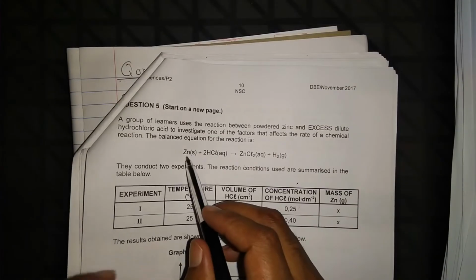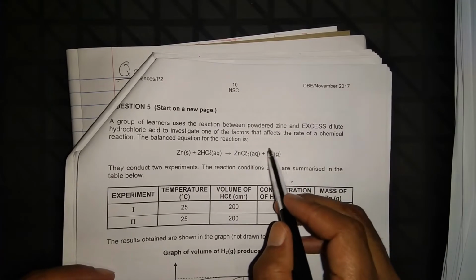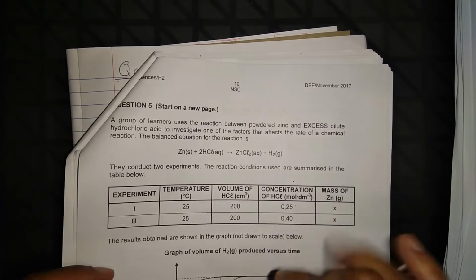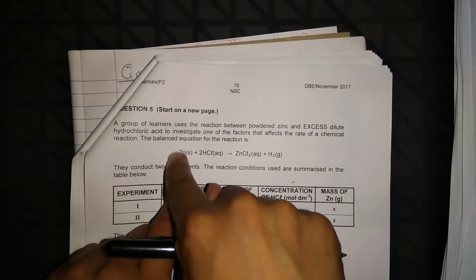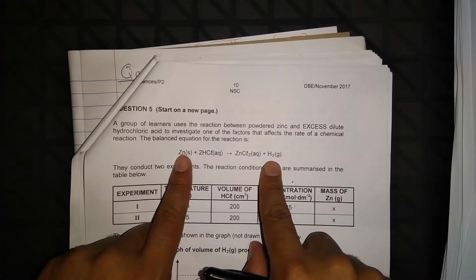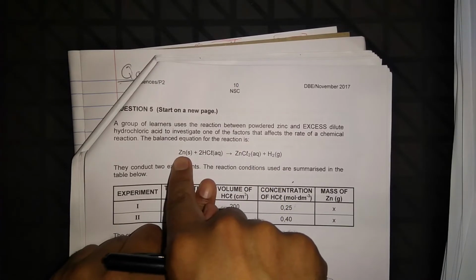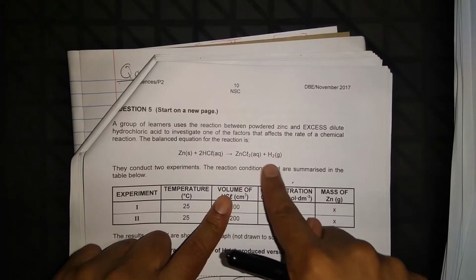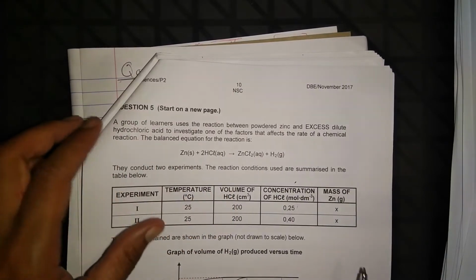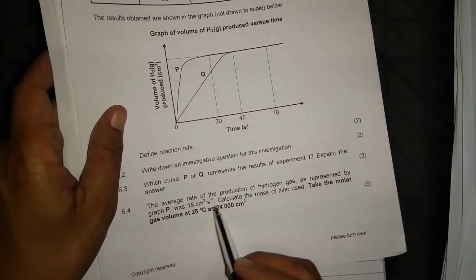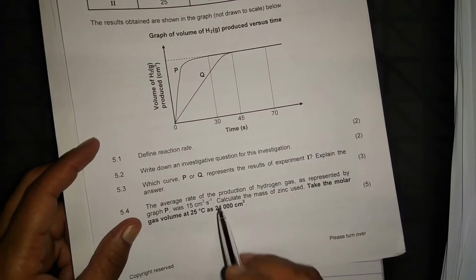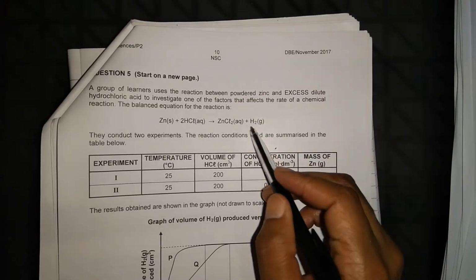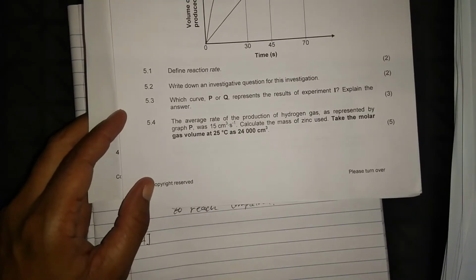In order to find the mass of zinc, I need the number of moles of zinc, and for that I need the number of moles of hydrogen gas produced. Since we have the reaction rate and the molar volume, I can calculate the number of moles, but first I need to find the volume of hydrogen gas produced. I hope you follow my logic.